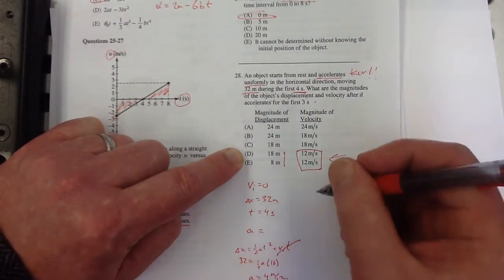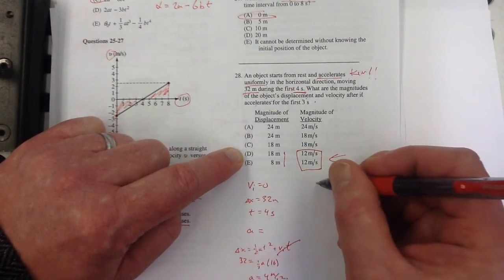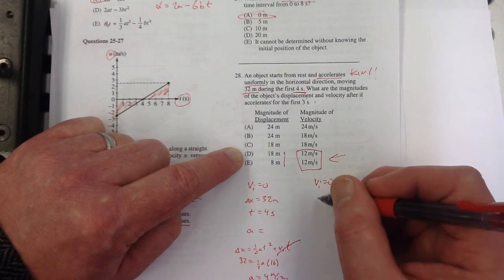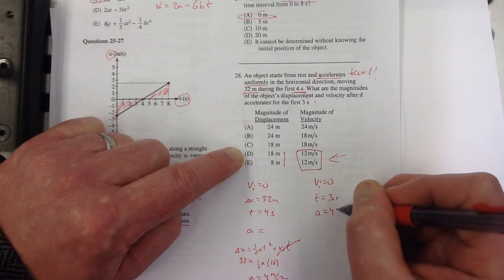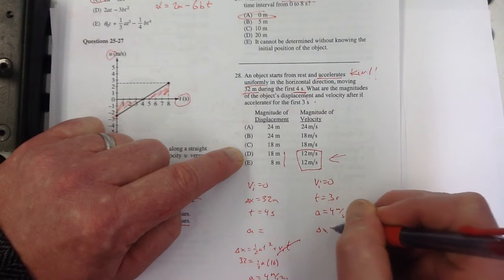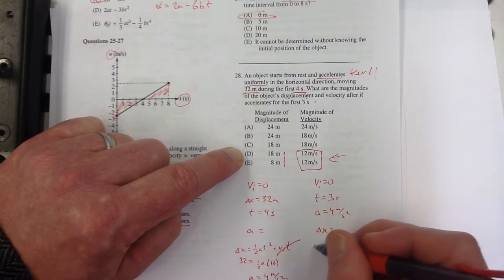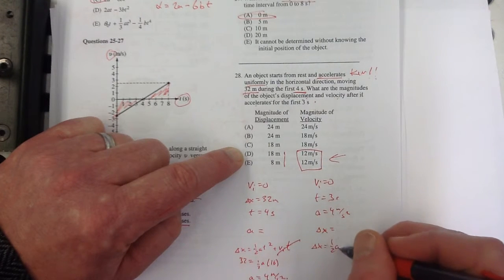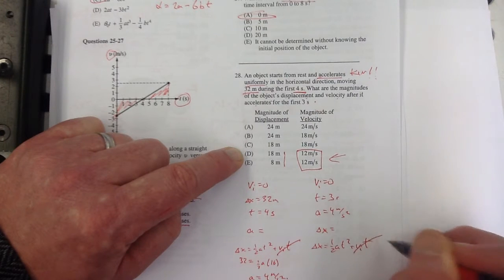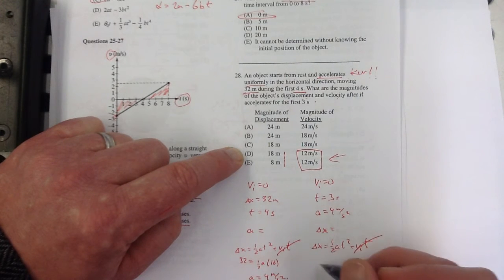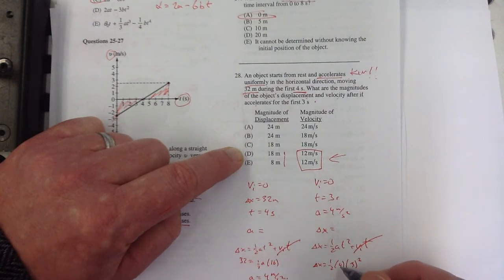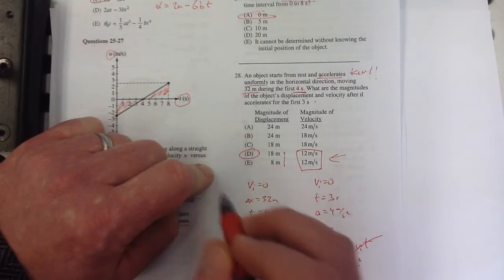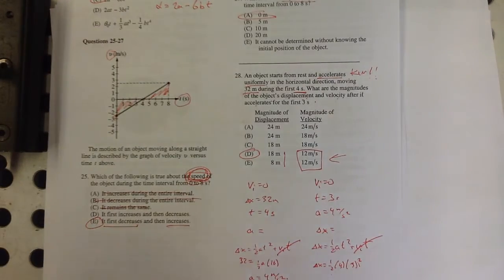So I can just figure out a new kinematics problem. If you start from rest and you go for 3 seconds with an acceleration of 4 meters per second squared, how far do you go? And that, once again, is delta x equals 1/2 a t squared plus vi t. That's gone. So how far do we go? 1/2 a t squared. That's 2 times 9. So that's D. 18.